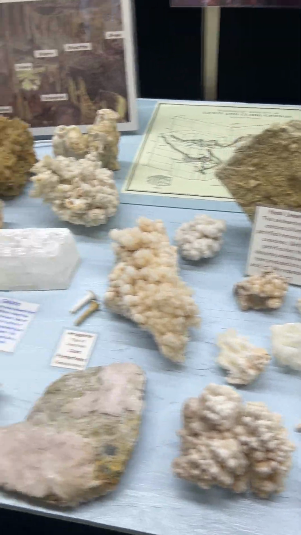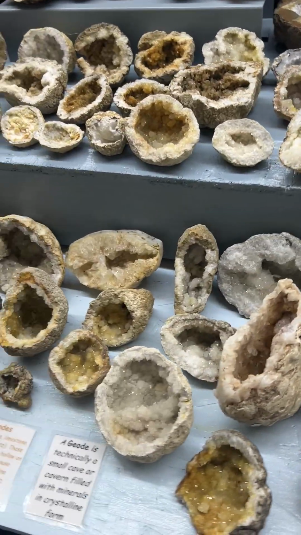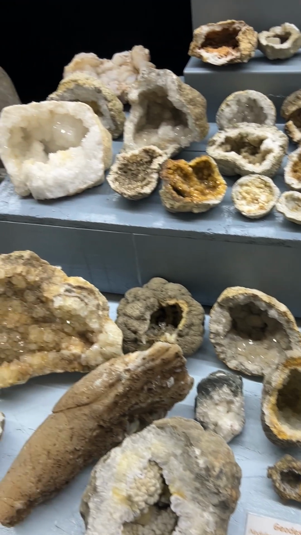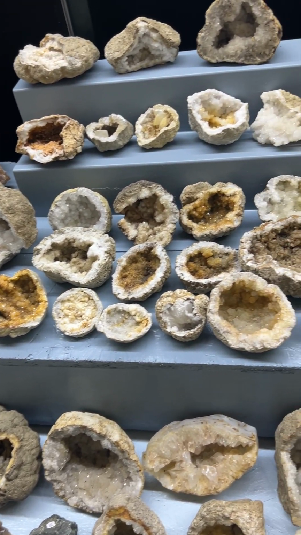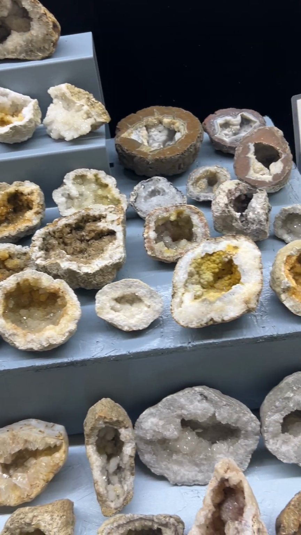Geodes are really nothing more than miniature caves. They're sedimentary in nature. So you're looking at small caves.